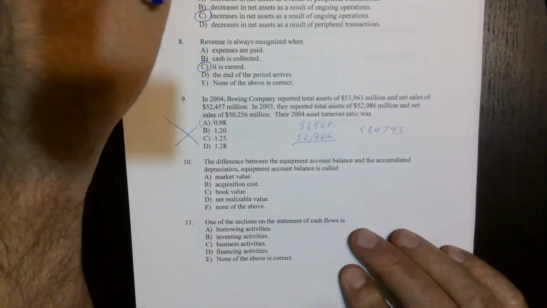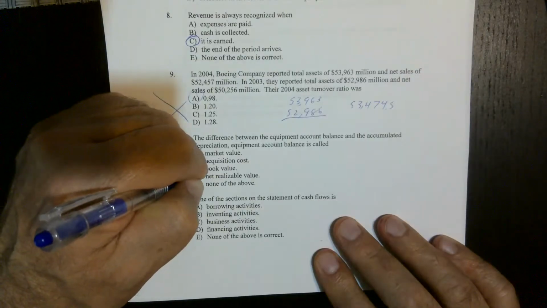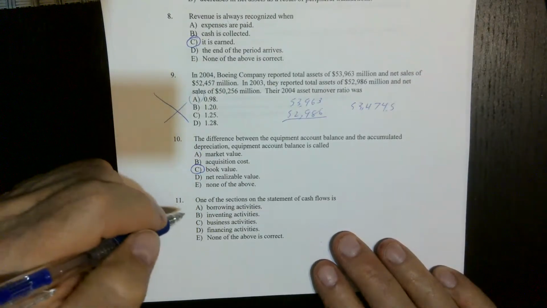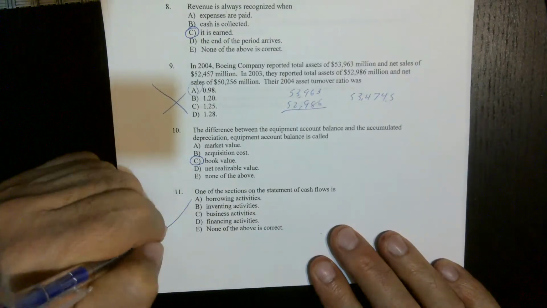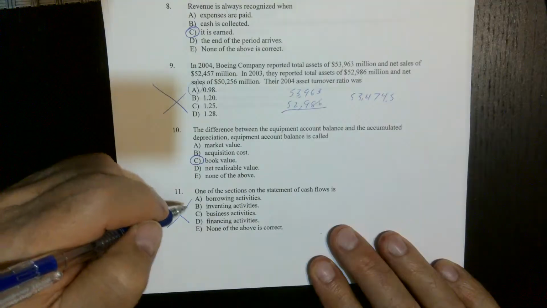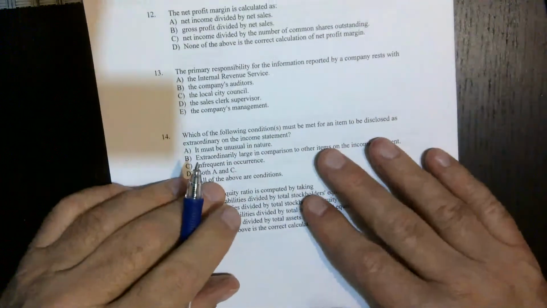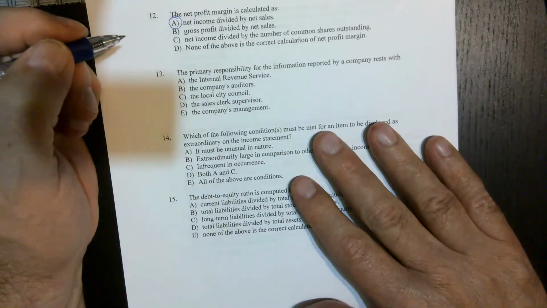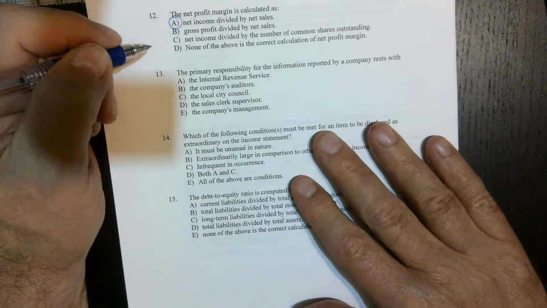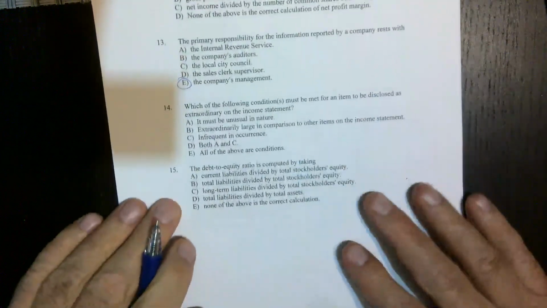The difference between the equipment account balance and the accumulated depreciation is called the book value. We did talk about that in class, but not a whole lot. One of the sections of the cash flow statement is financing activities, which is the correct answer, but you won't see that. Net profit margin is net income divided by net sales. The primary responsibility for information reported by a company rests with the company's management. We've seen that one before.